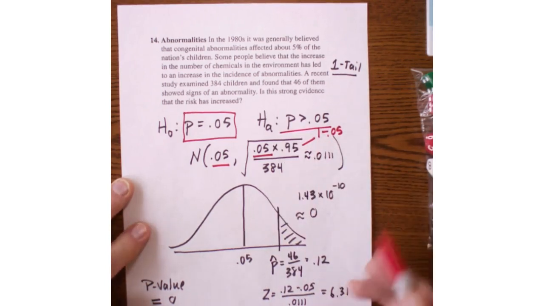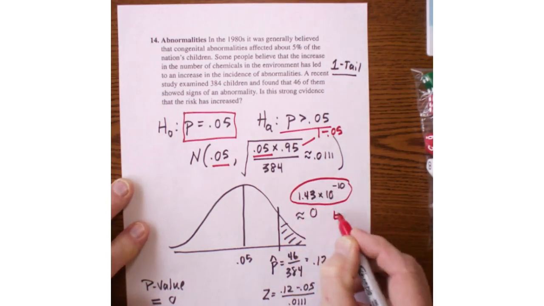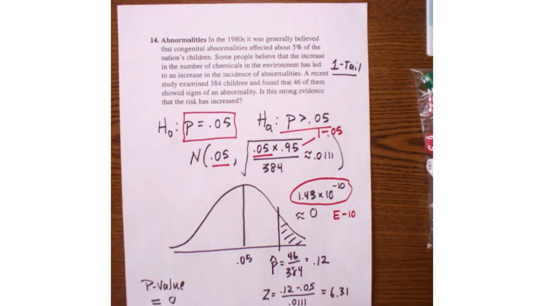Another thing that people were having trouble with is they get this number on their calculator that turns out as something like e to the negative 10th. So that's scientific notation, which means it is super, super small. So essentially on this question, my p-value is essentially equal to 0. We didn't make any decisions. We just practiced doing p-values.